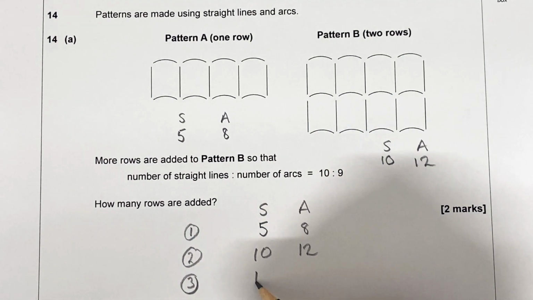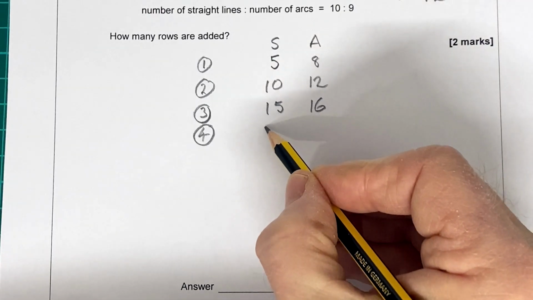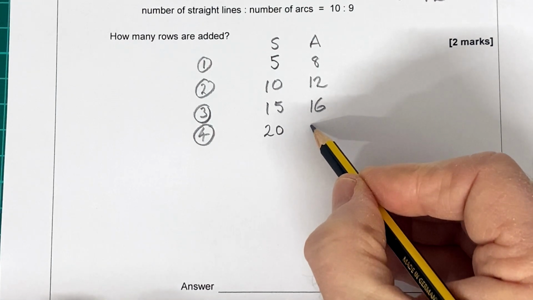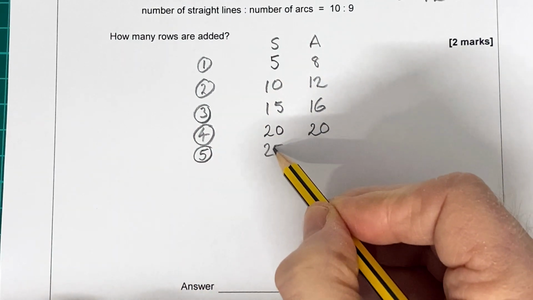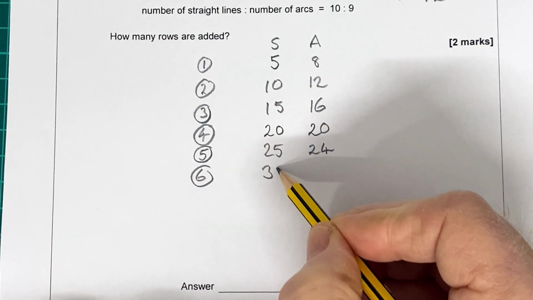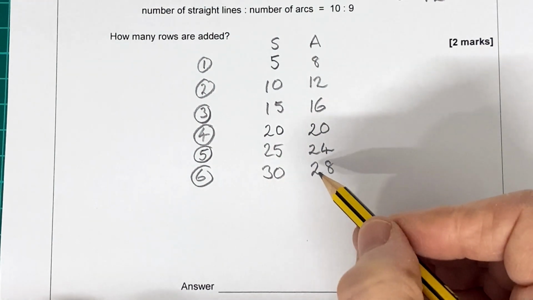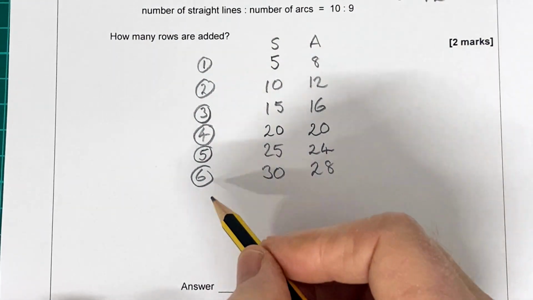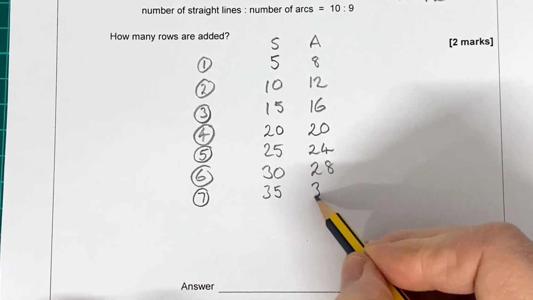Pattern 3, that's gone up by 5, gone up by 4, not a multiple of 10. Pattern 4, that's going to go up by 5, so that'll be 20. This one's going up by 4, so that'll be 20 as well. Pattern 5, that's going to be 25, that's going to be 24. Pattern 6, that's going to be 30, that's going to be 28. So 3 10s are 30, but 3 9s, that's what we're looking for. 3 9s are not 28, they're 27. And we're looking for that relationship. Okay, pattern 7 is 35, and that'll be 32.